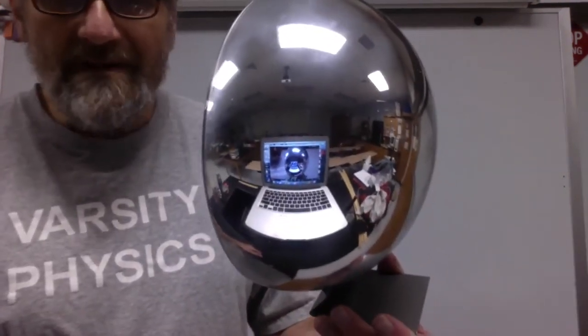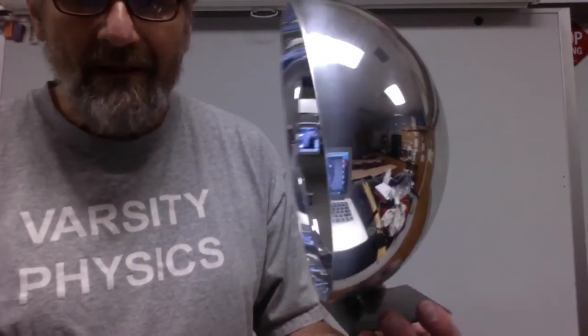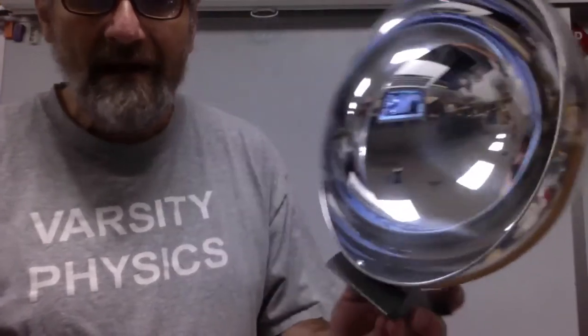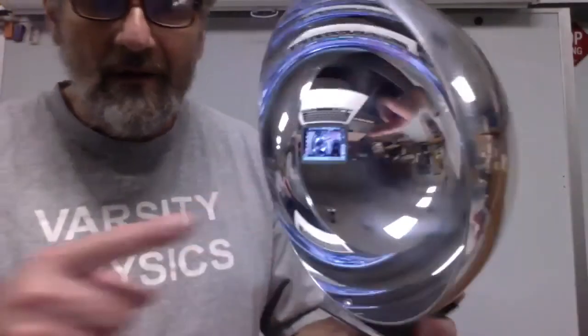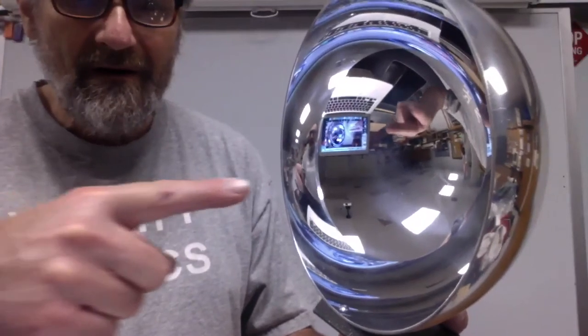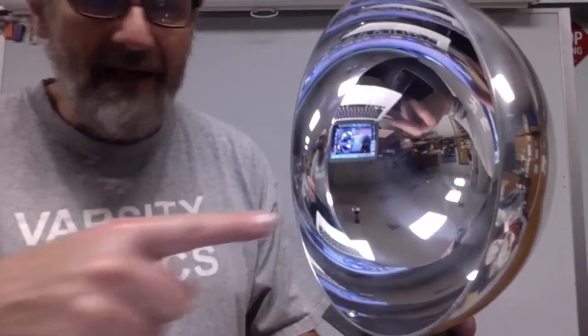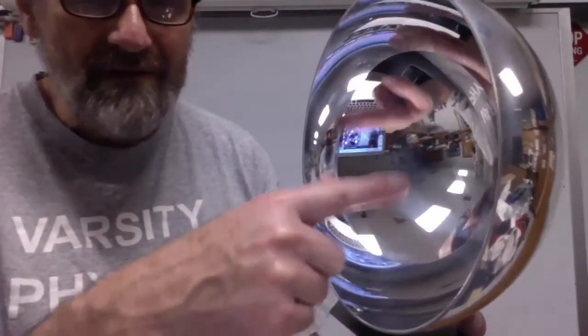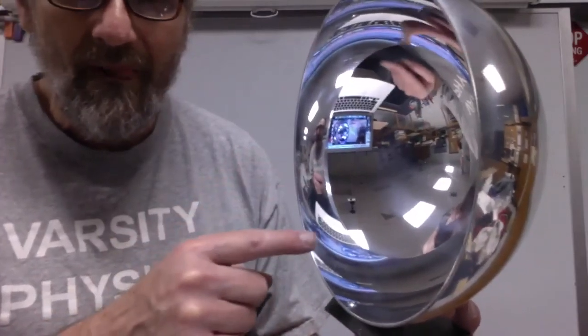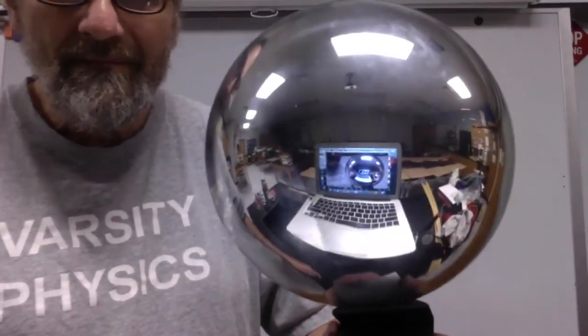All right, here's another example of a mirror that's curved a lot. This is convex on that side, concave on this side. Look what happens when I put my finger inside here. The image starts to come out at you. Hey, listen, in real life, this looks pretty 3D. It's very, very cool.